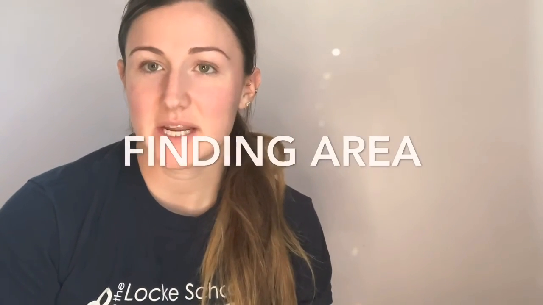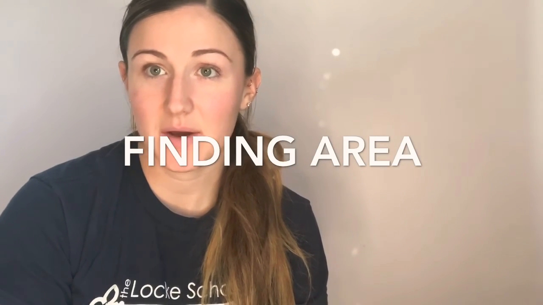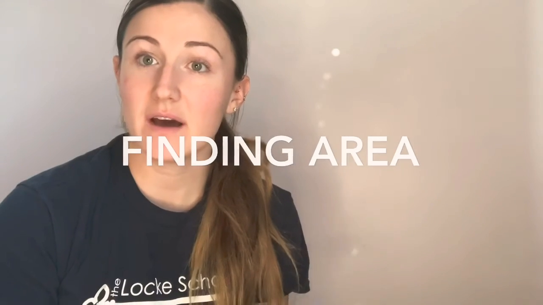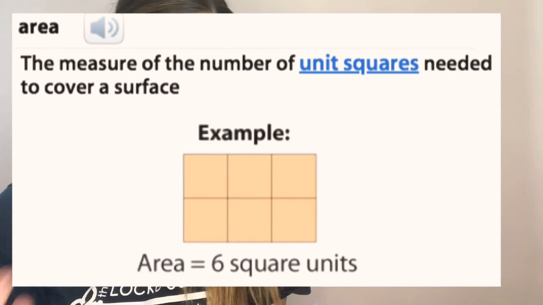Hey guys, so today we're going to be discussing how we can determine the area of a figure. And as we've been talking about, a figure is a polygon or a shape, but today we're going to be talking about how much space it takes up, or how much space is needed to cover that polygon or figure. So I want to show you an example here.